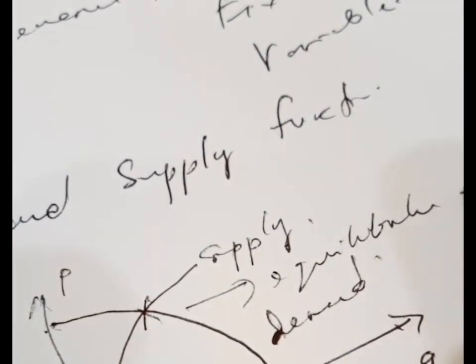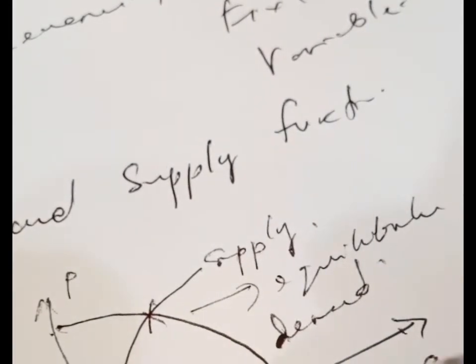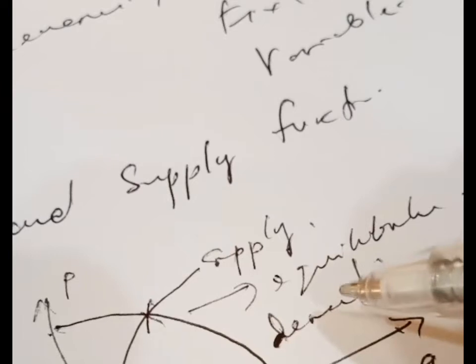So the meeting point of supply and demand is called equilibrium. This is what is important. This is the important part in economics, where business people try to determine what is the meeting point between the supply and demand of the product.